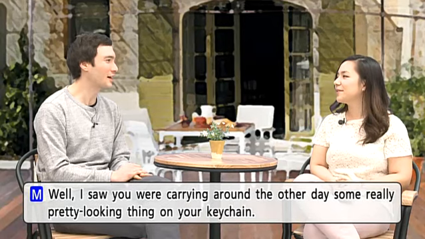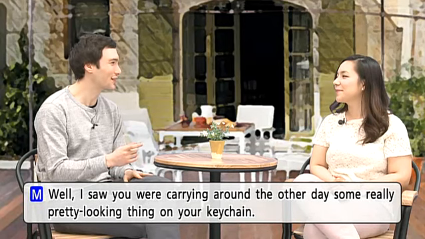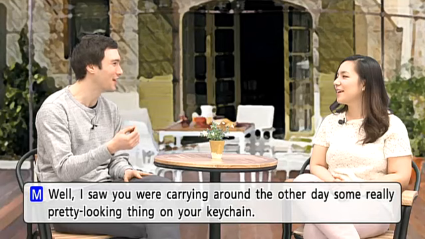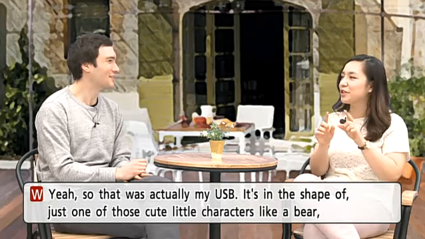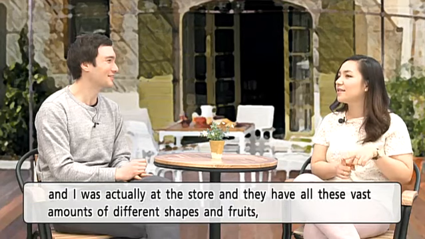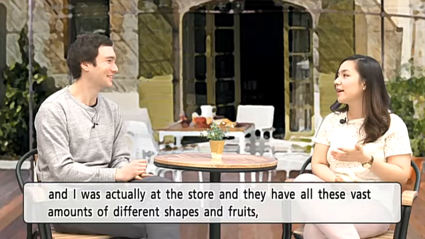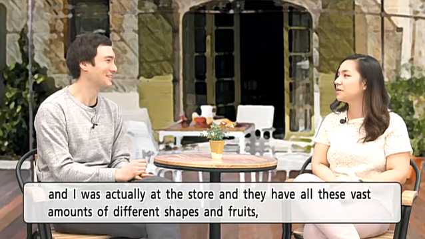Well, I saw you were carrying around the other day some really pretty looking thing on your keychain. Yeah, so that was actually my USB. It's in the shape of one of those cute little characters, like a bear. And I was actually at the store, and they have vast amounts of different shapes and foods. So it was really interesting.